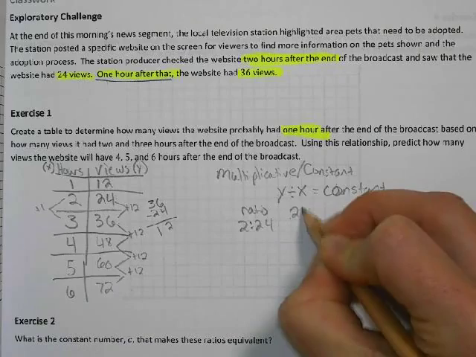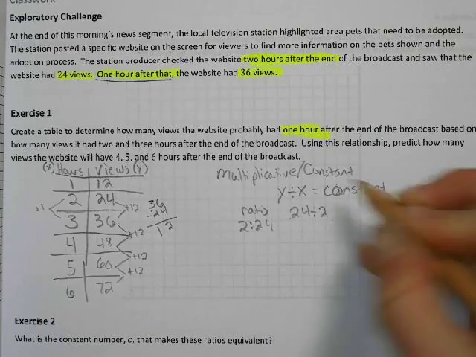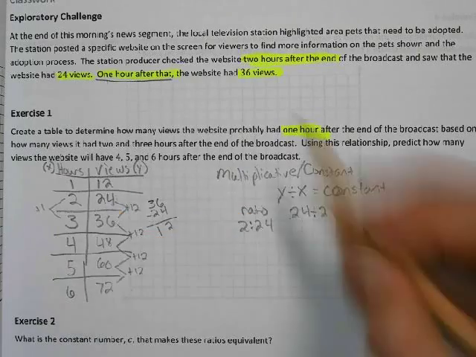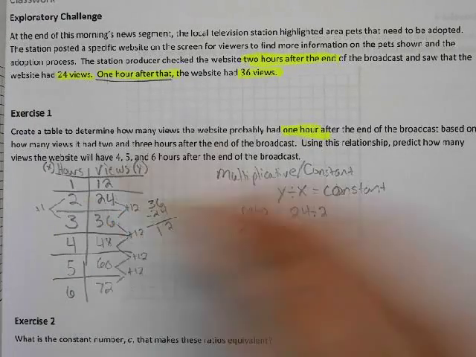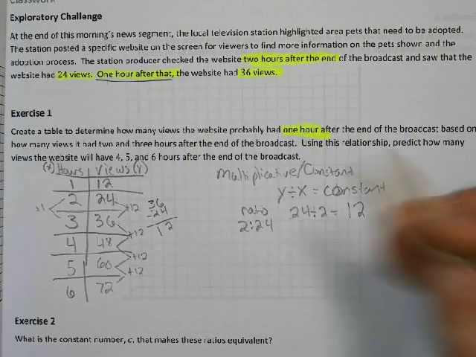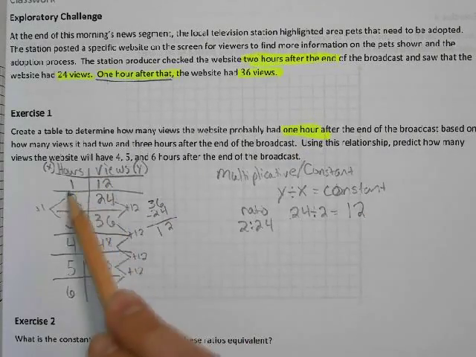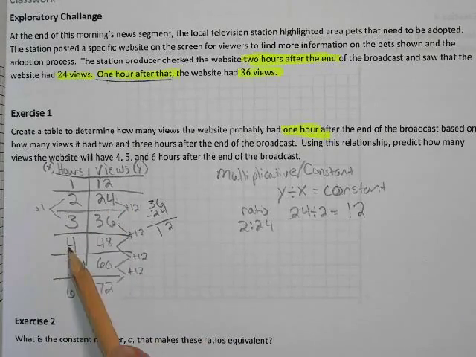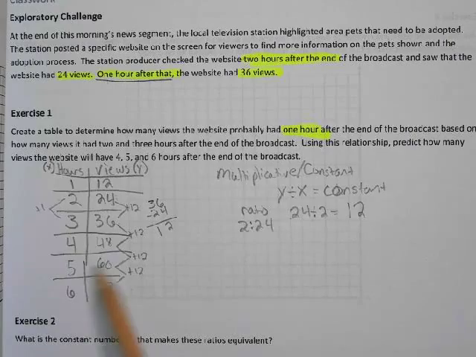I would take 24 divided by 2, which is y. 24 is on the y side, divided by 2, 2 is on the x side, and I would get a constant of 12, or a multiplicative of 12. 1 times 12 is 12, 2 times 12 is 24, 3 times 12 is 36, 4 times 12 is 48, 5 times 12 is 60, 6 times 12 is 72.